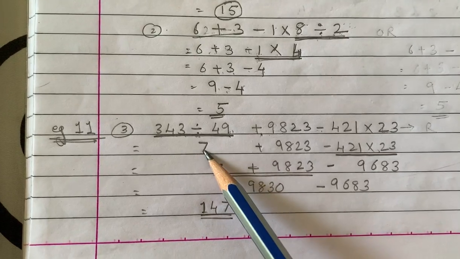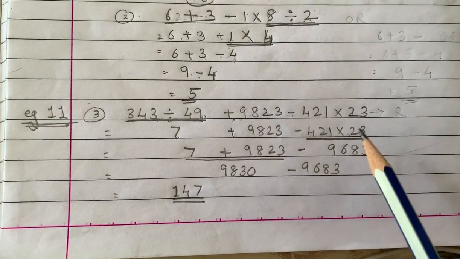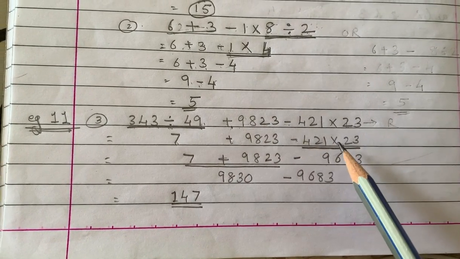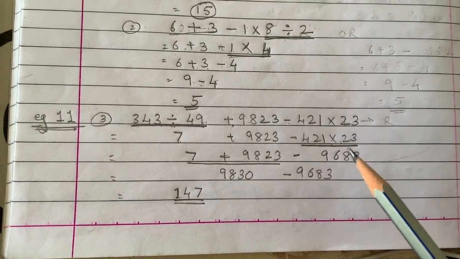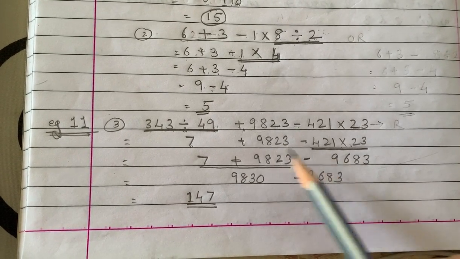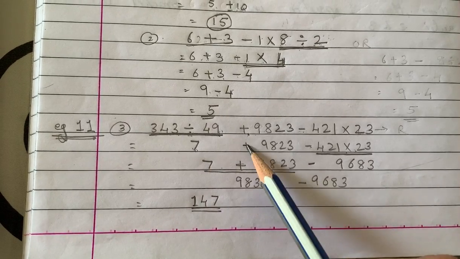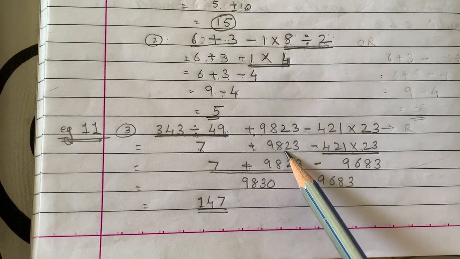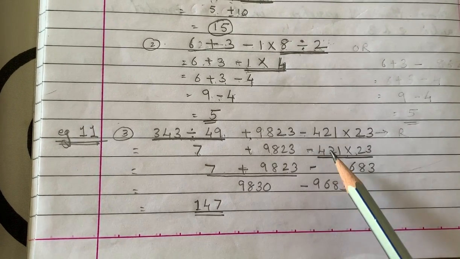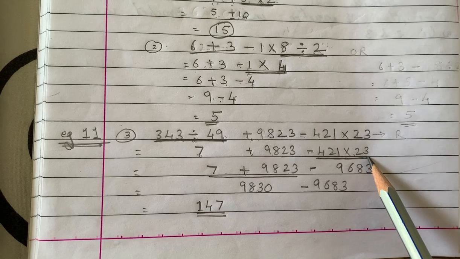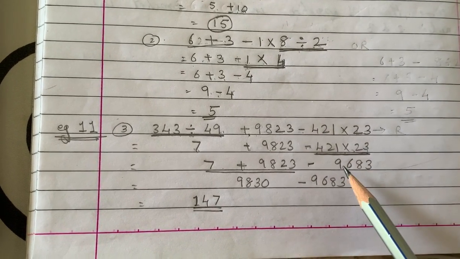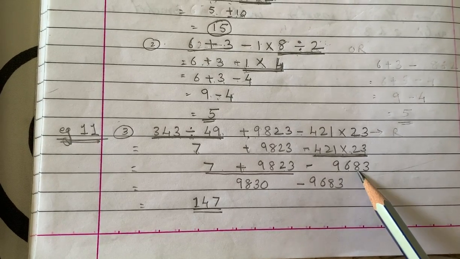Now if you go to the next step, here if you see, we have 3 operations: addition, subtraction and multiplication. So in Bodmas we get multiplication first. So we will keep this 7 as it is, plus 9823 as it is, minus sign will come, and you will just solve the multiplication part. So 421 into 23, we get the answer 9683.